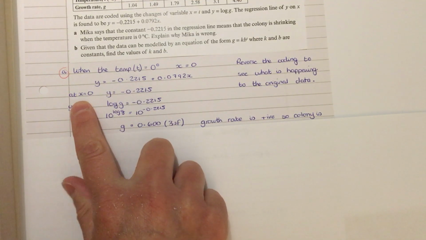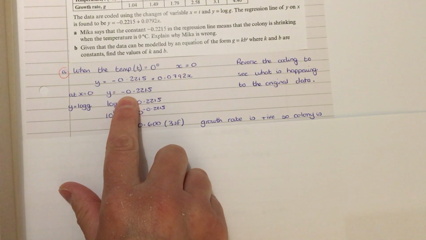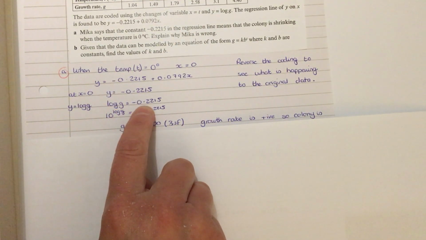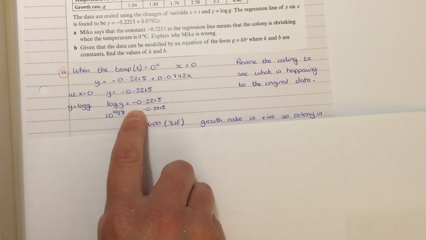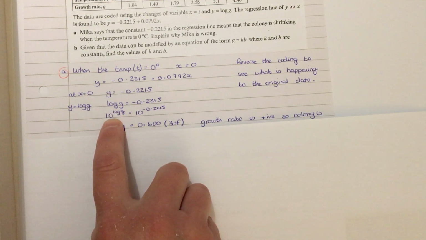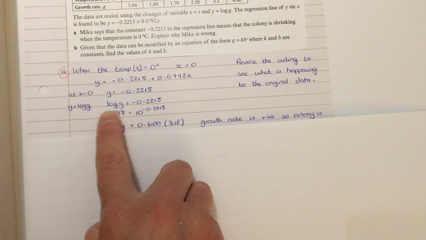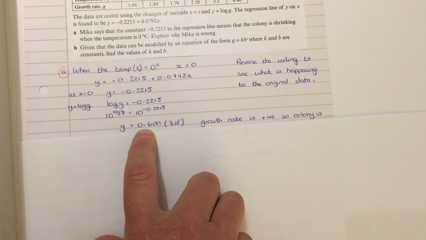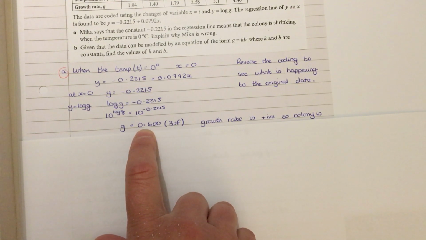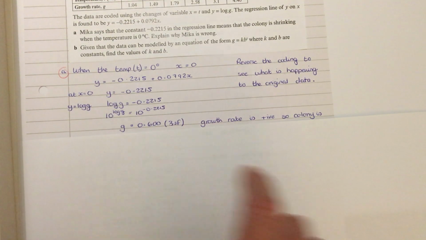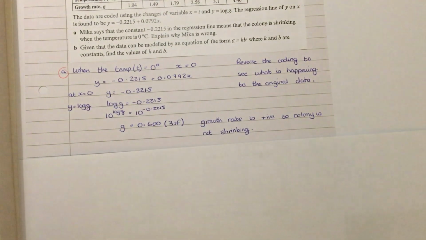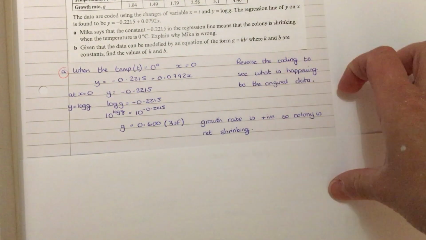When x equals 0, it's exactly what we'd said. We said y equals negative 0.2215. We know that y is log g. So log g, swapping y for log g, is negative 0.2215. To inverse the log, we write them both as powers of 10, which is what's happened here. Those two will cancel out and leave you with g. And 10 to the power of negative 0.2215 is positive 0.6. So the growth rate, G, is actually positive, so the colony is increasing and not shrinking. So just remember you always need to reverse the coding every time.